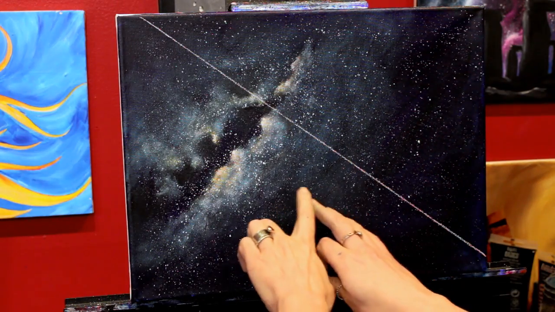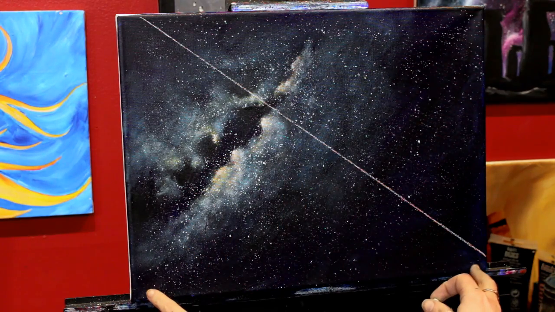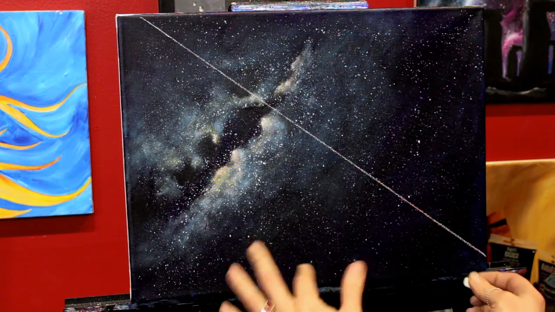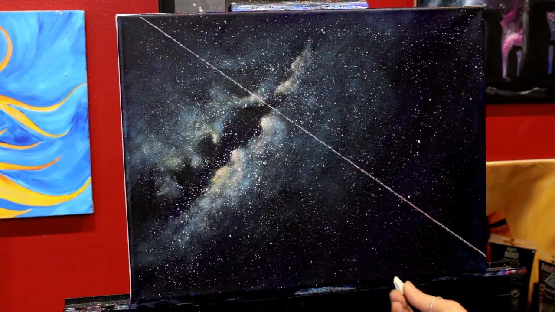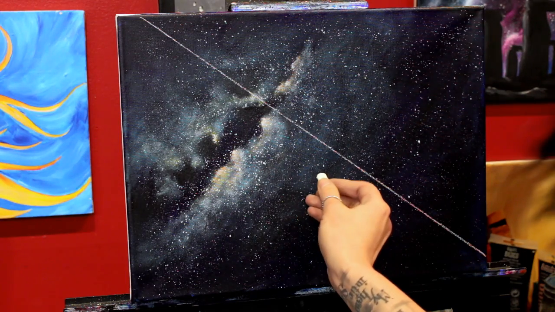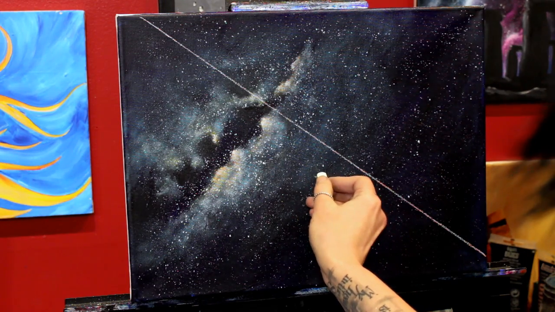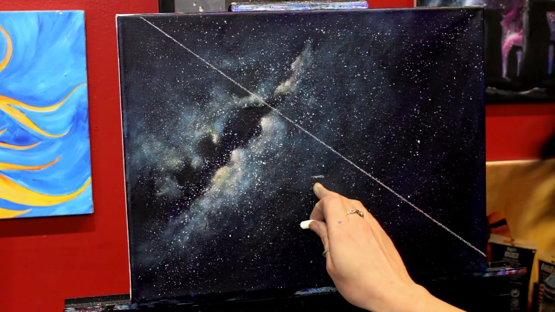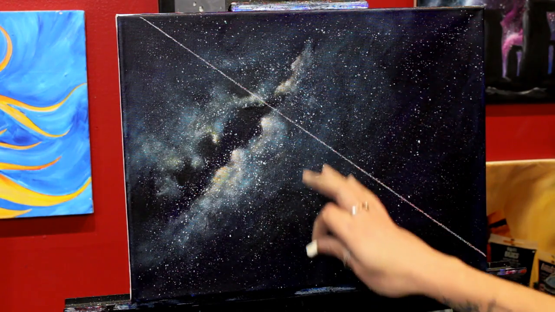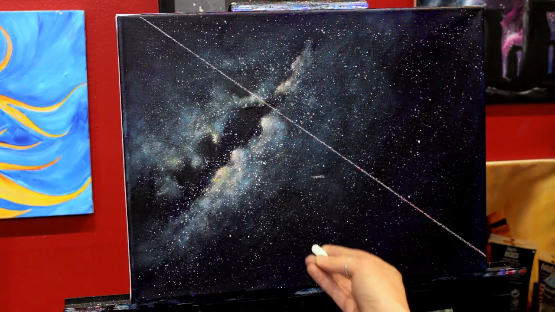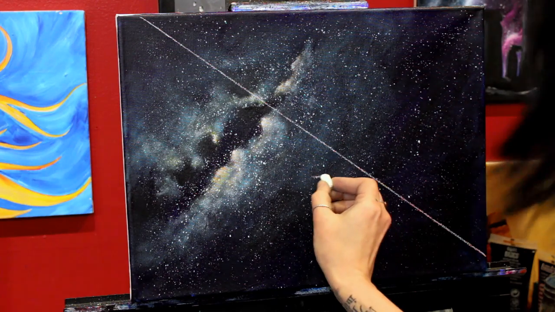Now, if you have something large enough for the shape of the planet that you want to use to trace it, that's fine. I don't have anything, so I'm just going to freehand it. So I'm first going to make a mark about where the center of my canvas is. And that's roughly where I want the top of my planet, and I may end up moving it up or down as I sketch it out, but I'm going to start there.